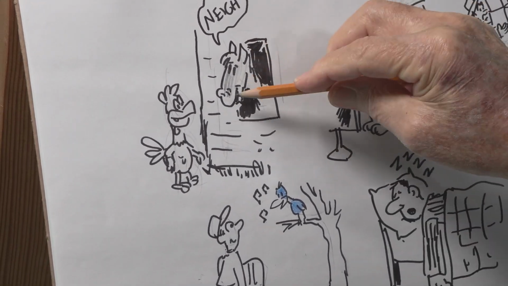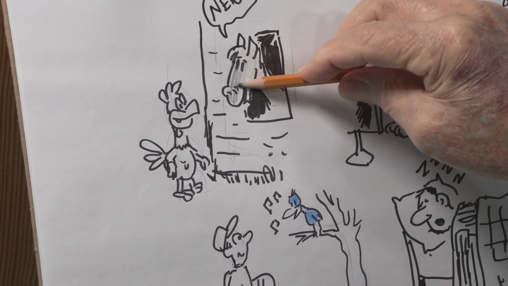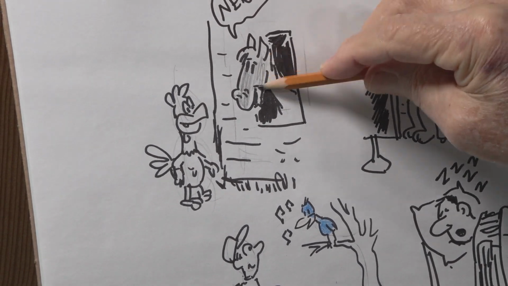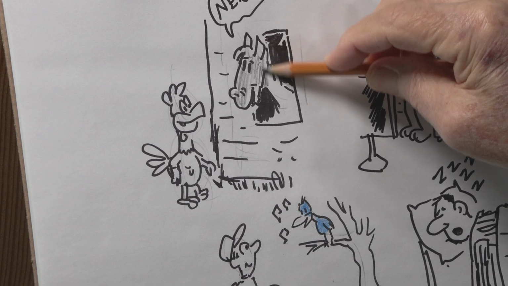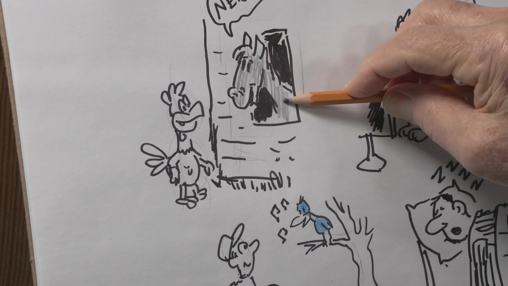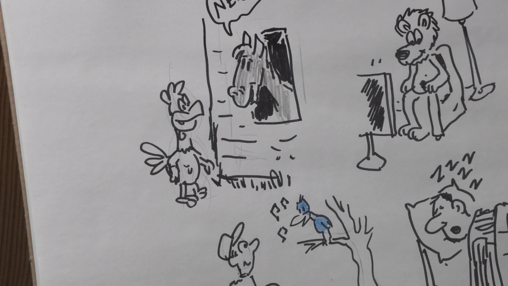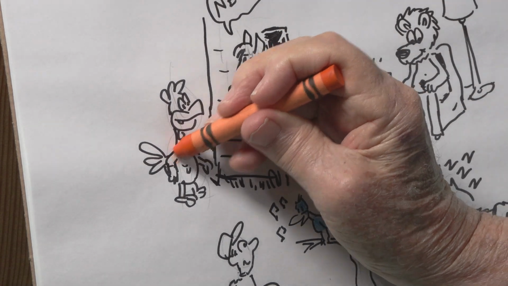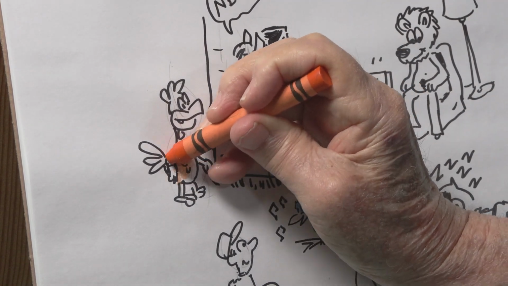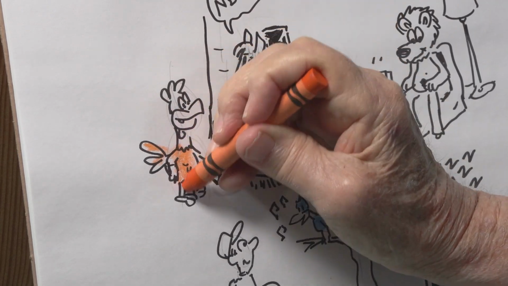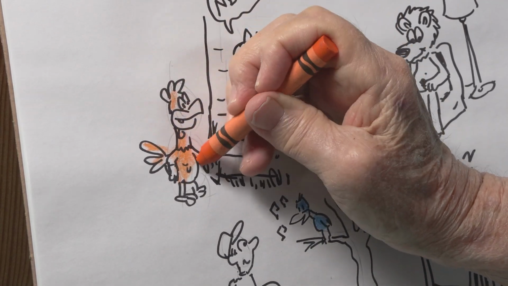I use this same pencil, turn it a little bit to the side, and show the gray. And our rooster friend here is all orangey.